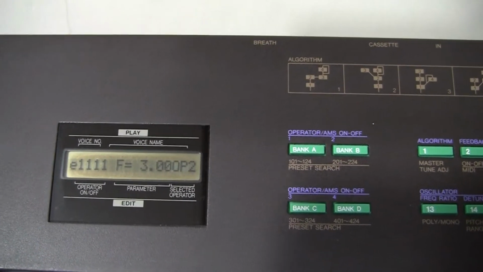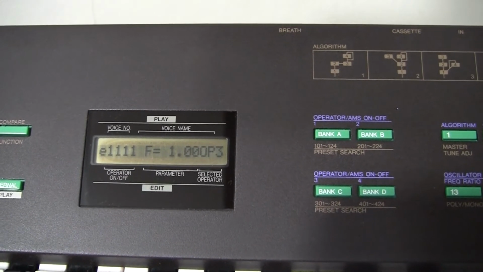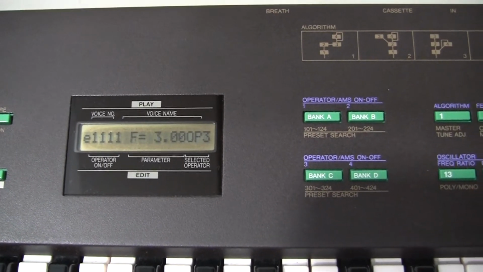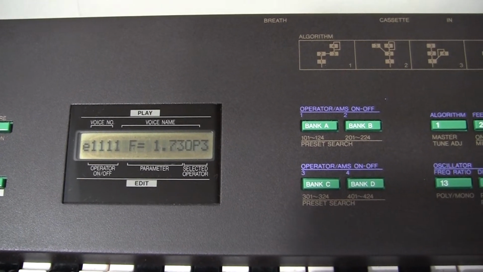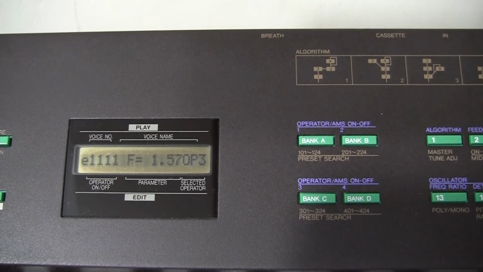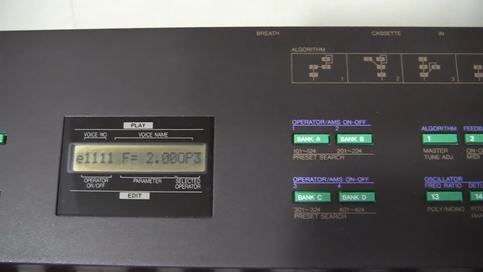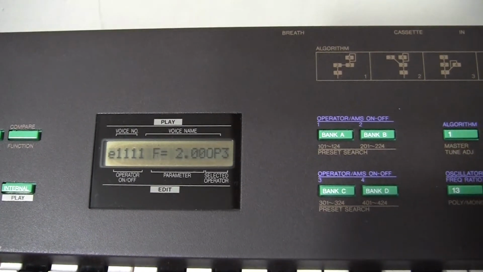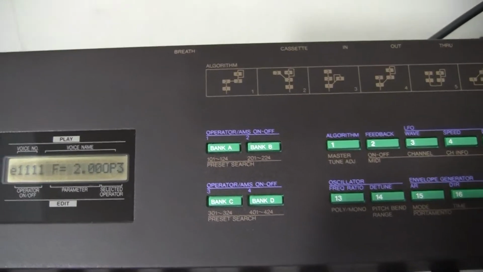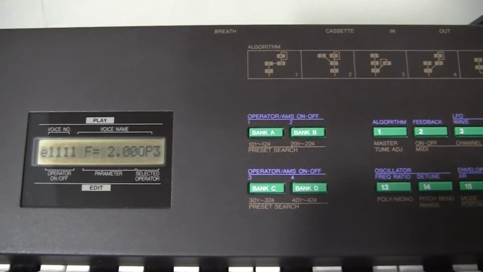So let's try making operator 3. Let's move that away from 1 and let's just put that to 2 because we had 1 and 3. So let's just put that to 2. They're sometimes a little tedious to get the exact value you want. There we go. Operator 3 is set to 2. Now we're going to hear that. Let's now go and it's getting more like reedy or brassy, should we say.